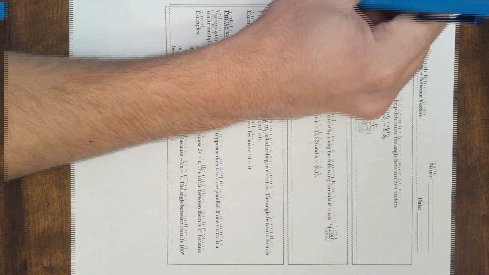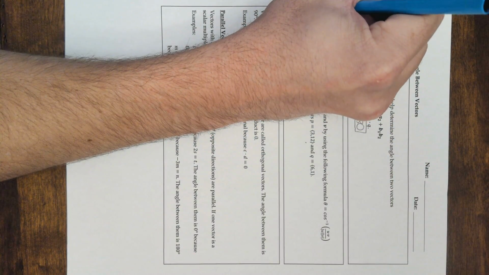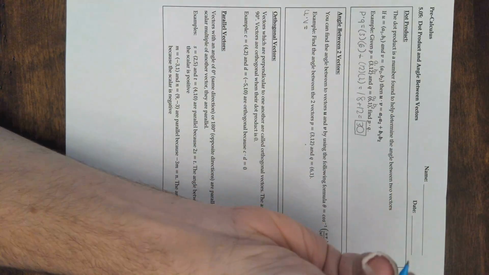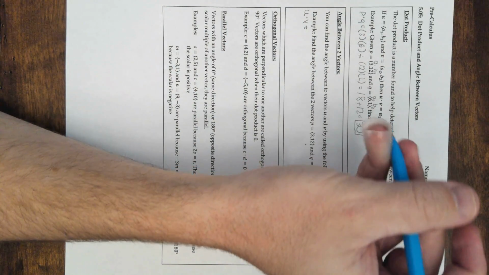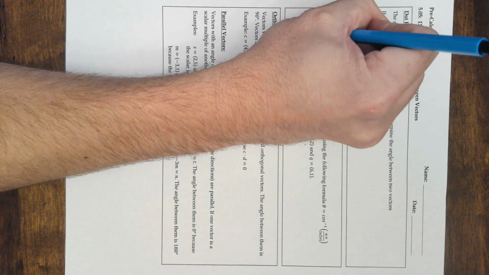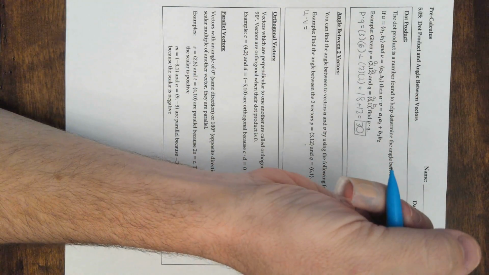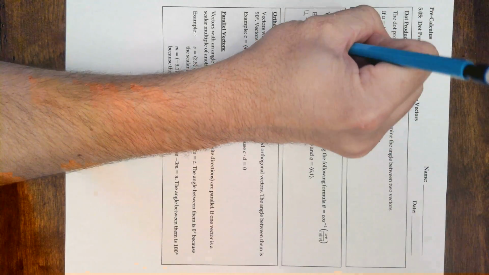All right. So my first step is I'm going to find the dot product of u and v. So u times v is equal to, well, we already found it above there, right? Because it looks like it's the same values. So we know what u times v is. We know that that is 30.